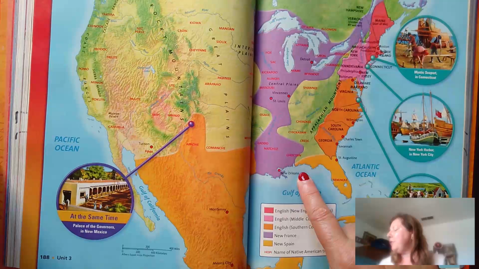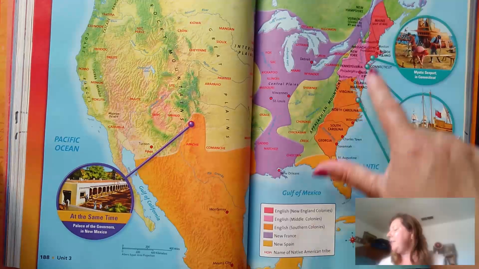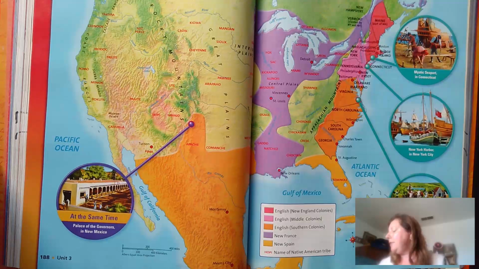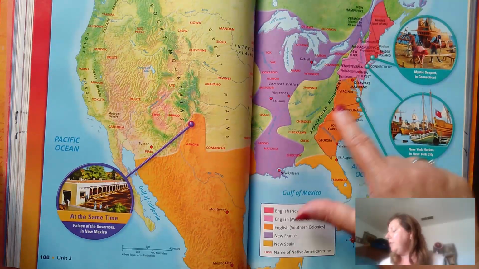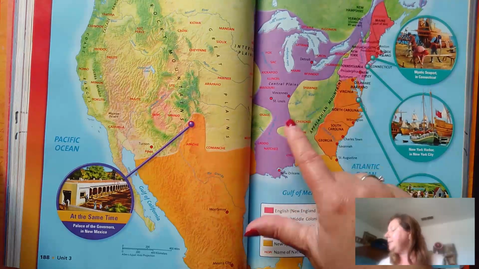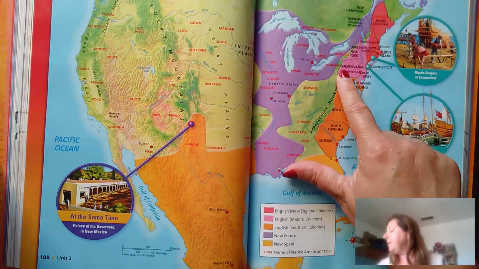Notice all the Native Americans, they're still here, but they are getting kind of squeezed out of their lands. Here's the Chickasaw, Creek, Cherokee, Shawnee, the Delaware.